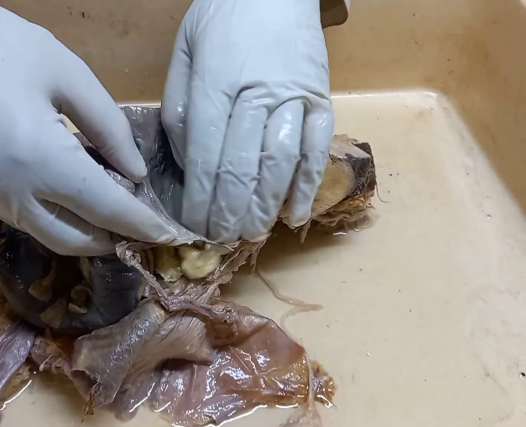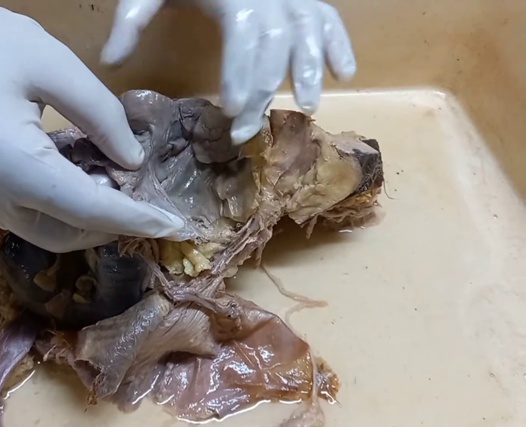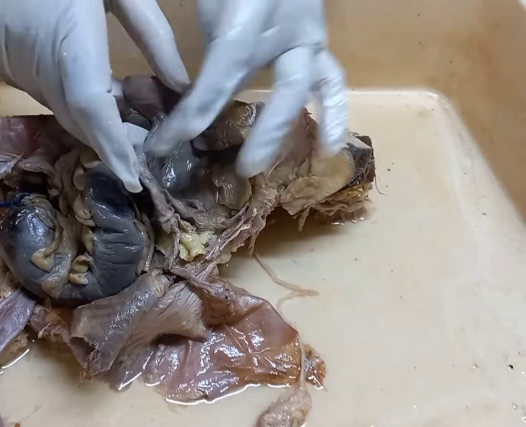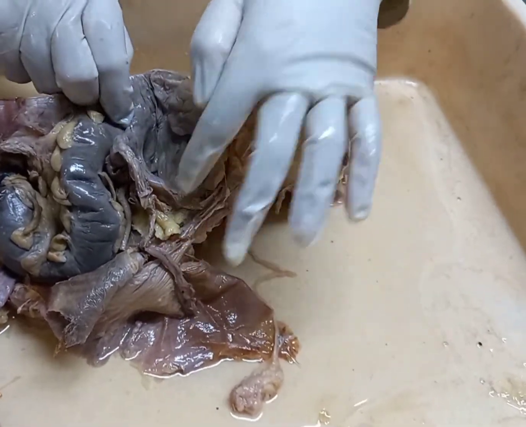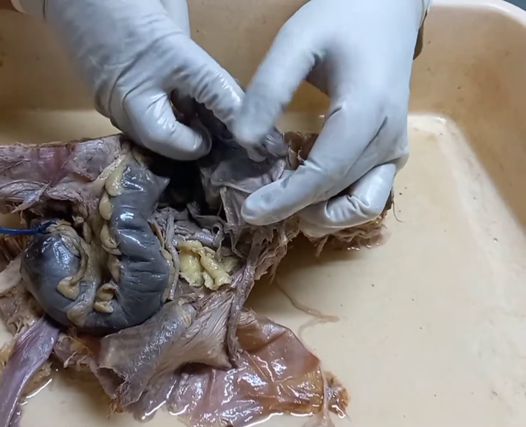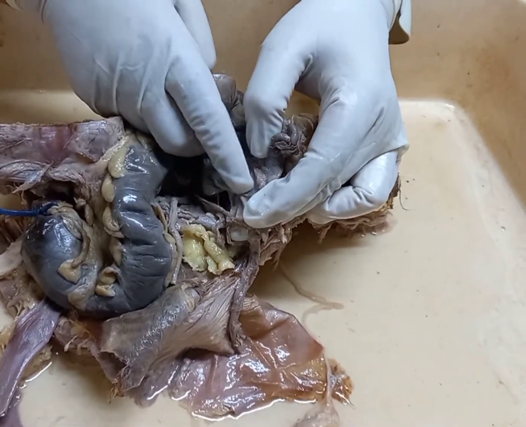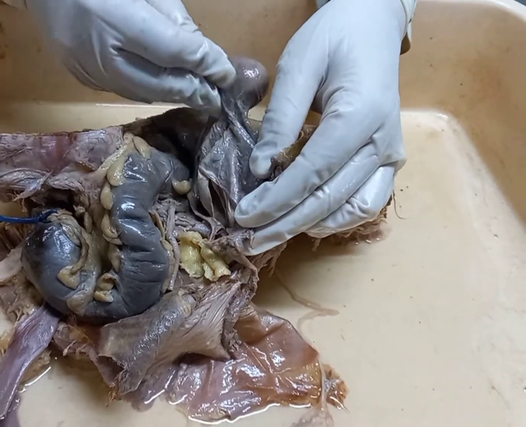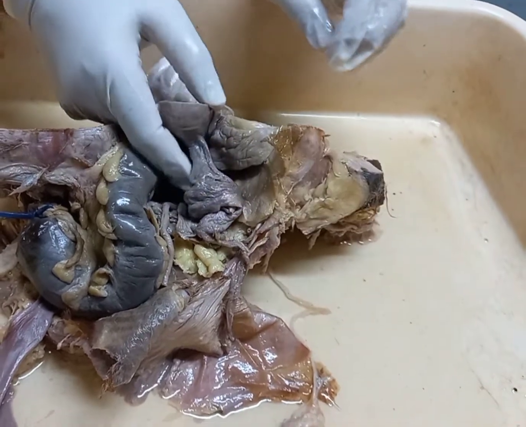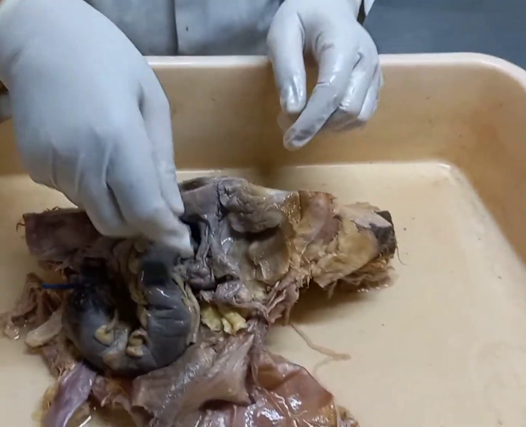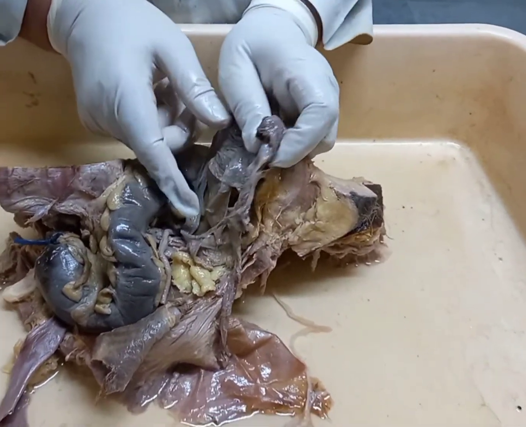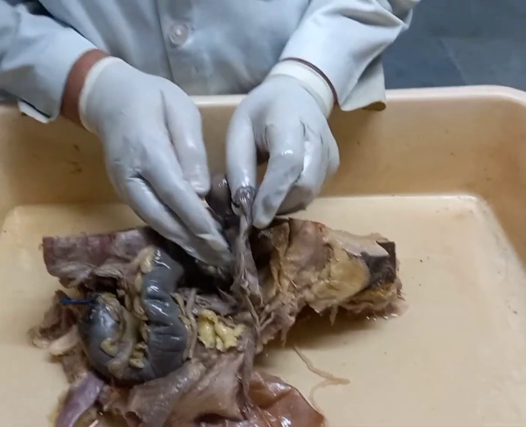Okay, this is the part which is called the mesometrium. It goes and gets attached to the floor of the lesser pelvis and the side wall of the lesser pelvis, right from the ovary and the round ligament of the ovary, from the lateral wall of the uterus to the lateral wall of the pelvic cavity. This part of the peritoneum below the mesosalpinx is called the mesometrial part.